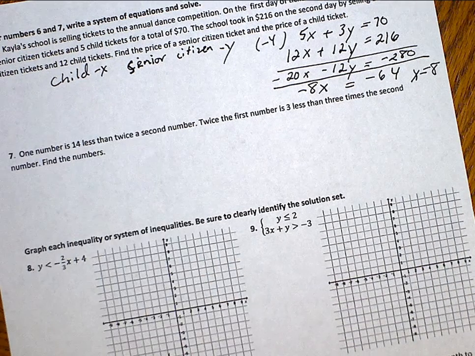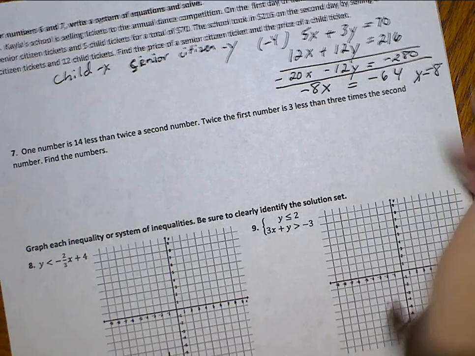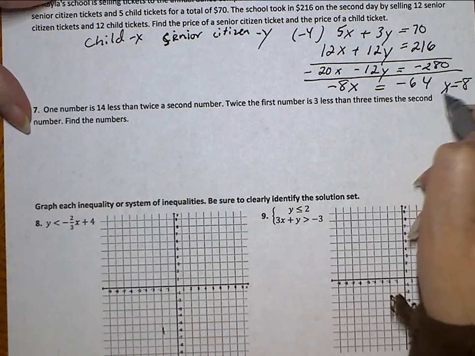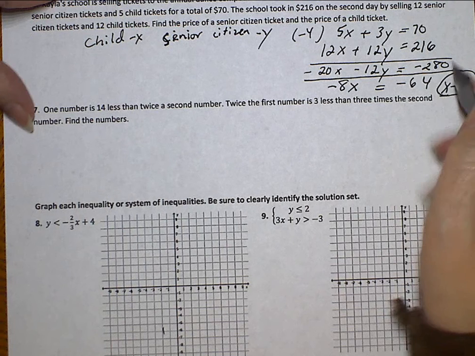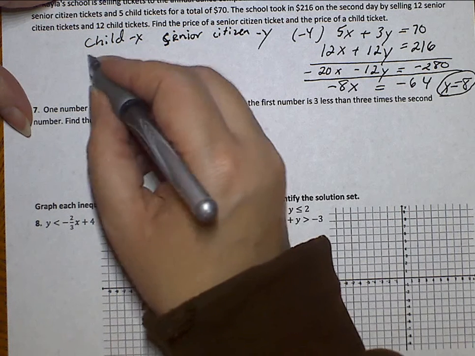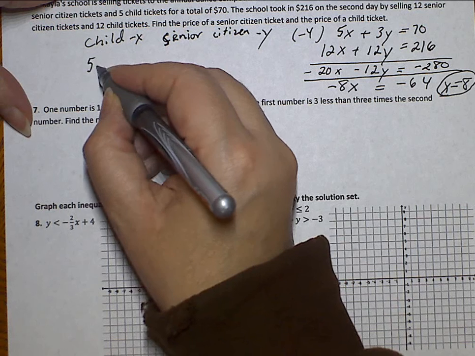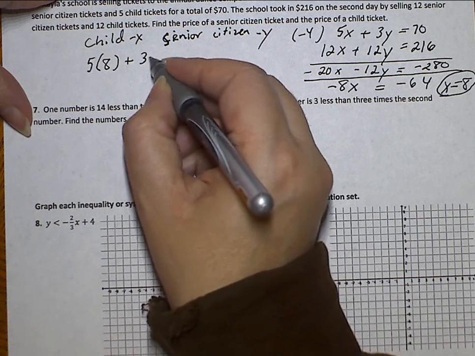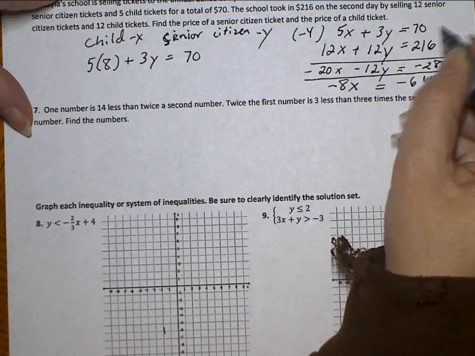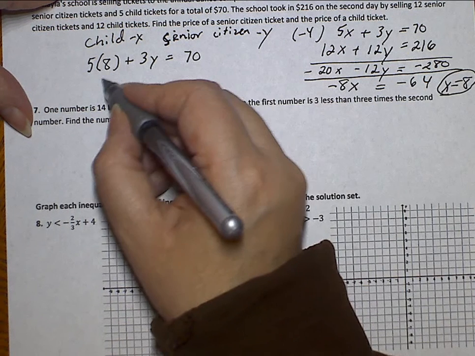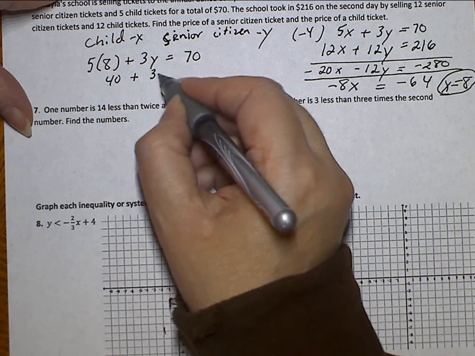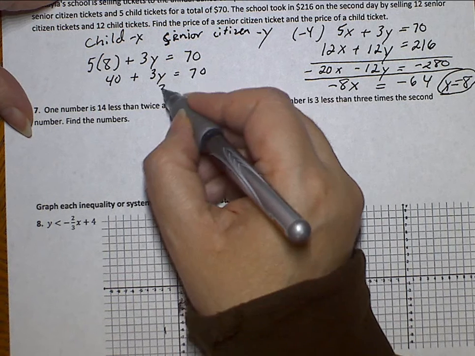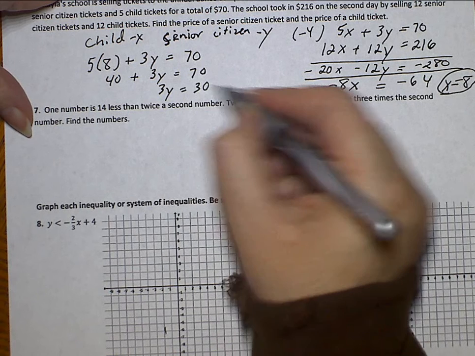So since x is 8, I can find y by plugging it in. So we have 5 times 8 plus 3y is equal to 70, just using the top one. So I have 40 plus 3y is equal to 70. Subtract 40, 3y is equal to 30, so y is 10.